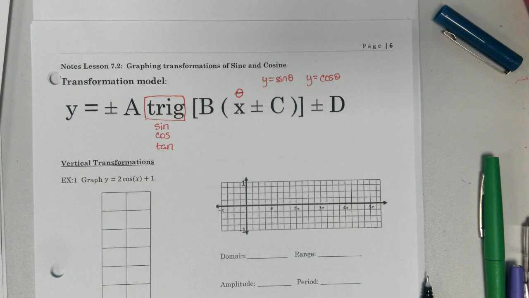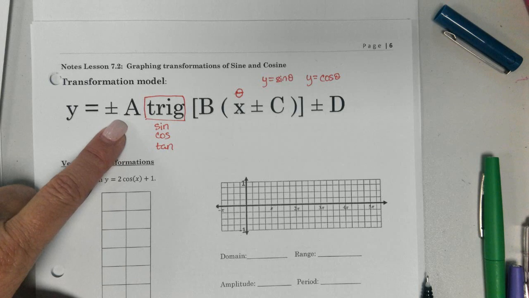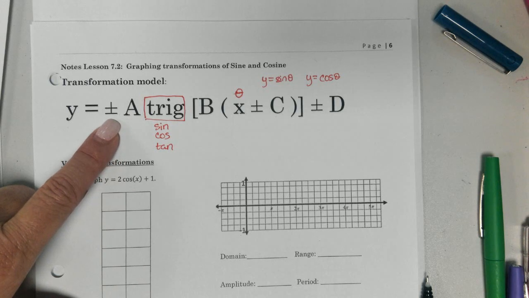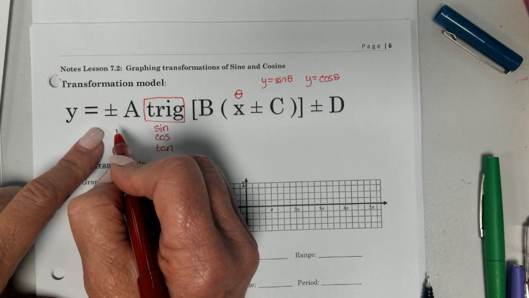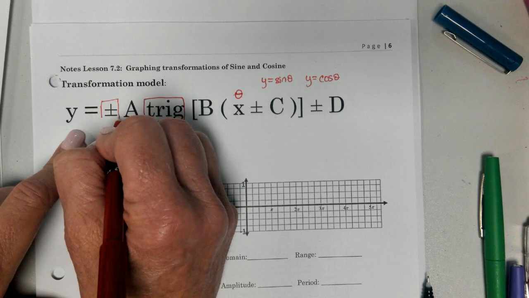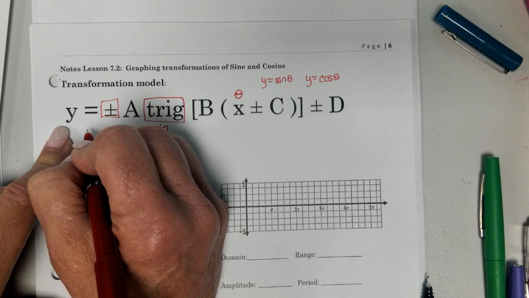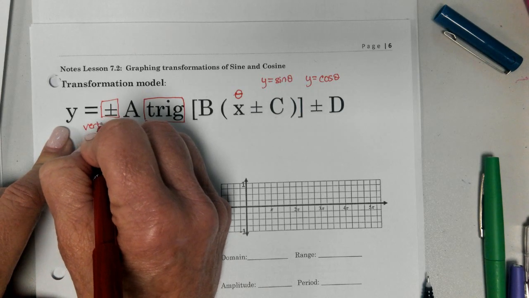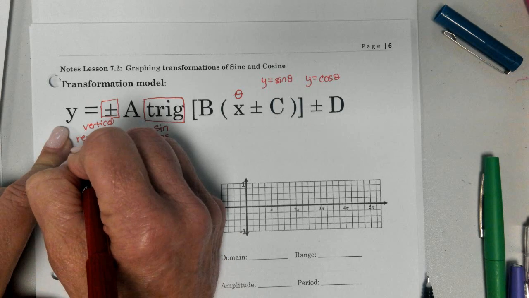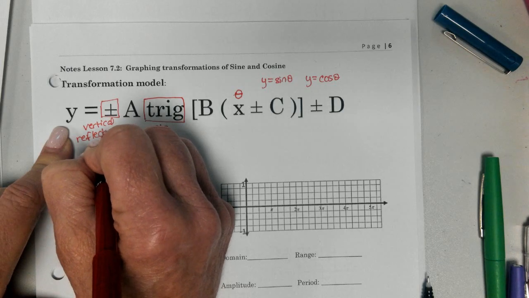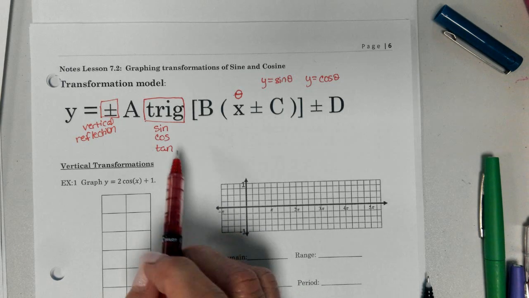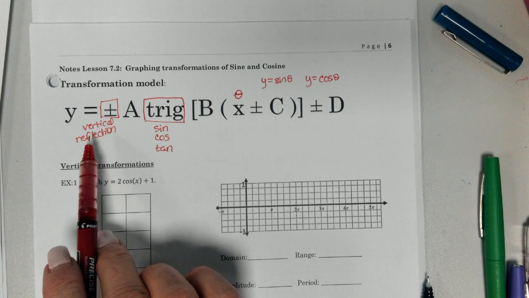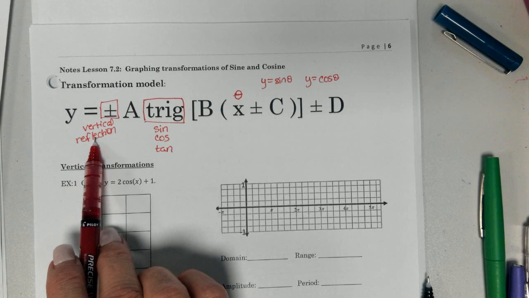The first transformation right here is your plus or minus. If you have a minus sign out here, that affects your vertical reflection, just like on a parabola. If your coefficient is negative in front of our sine, cosine, or tangent function, it's going to be reflected vertically.